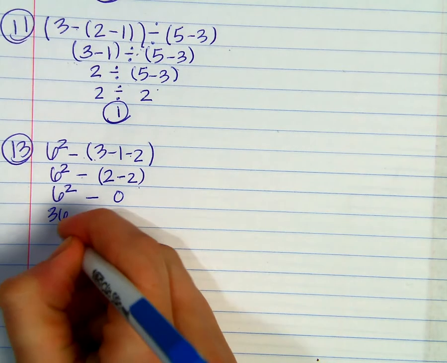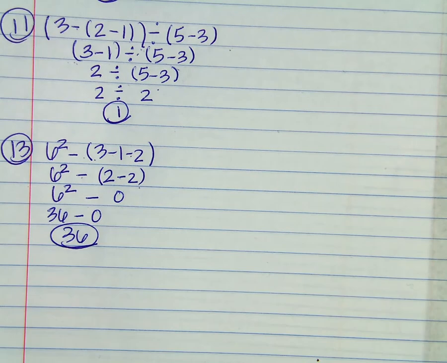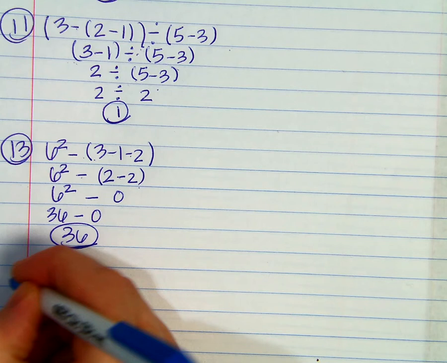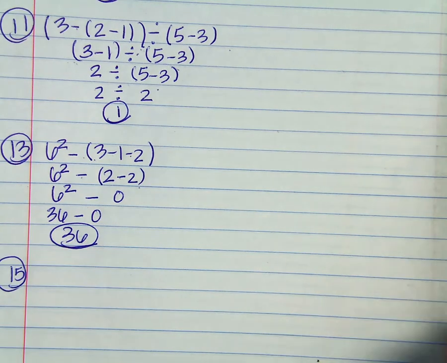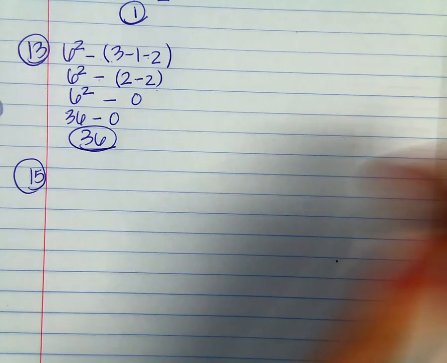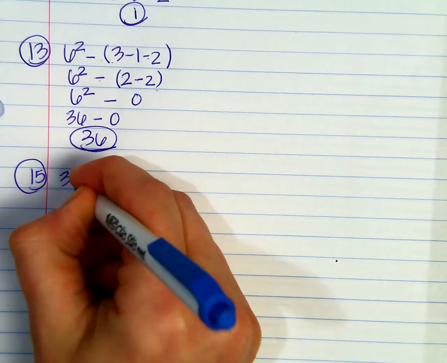You'll need to compute 6 squared next. Remember, 6 squared means 6 times 6, which is 36. And to get our final answer, we do 36 minus 0, which is just 36.